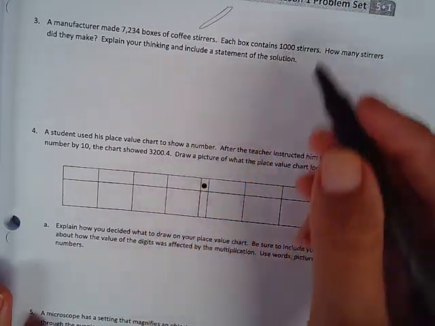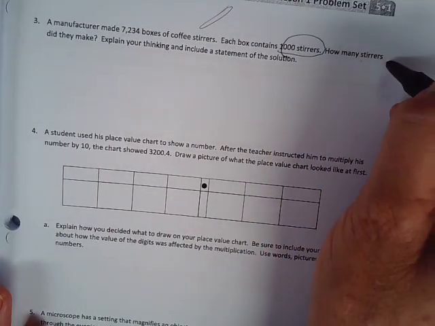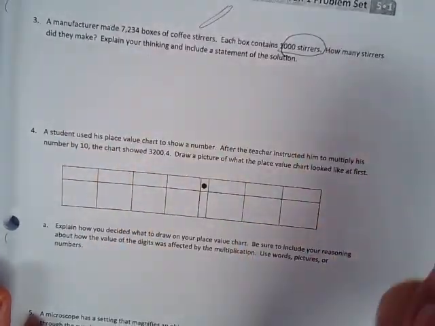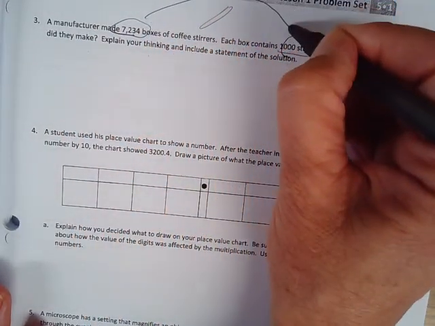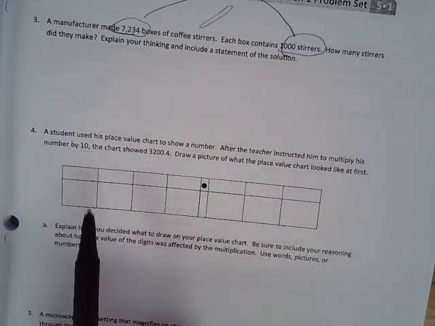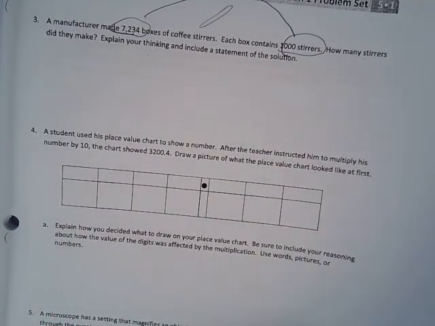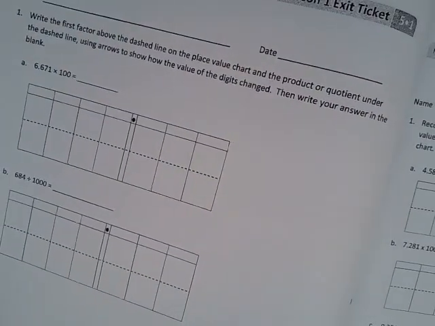Each box contains 1,000 stirrers. How many stirrers did they make? So if you have this number times this number, right? Then you're going to try your best to solve for, and here's your exit ticket to prove that you understand.